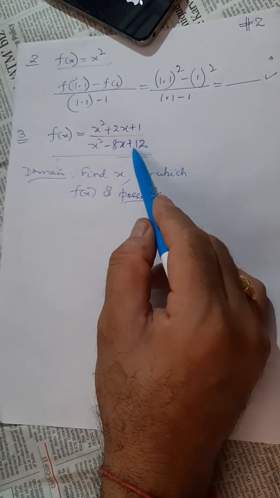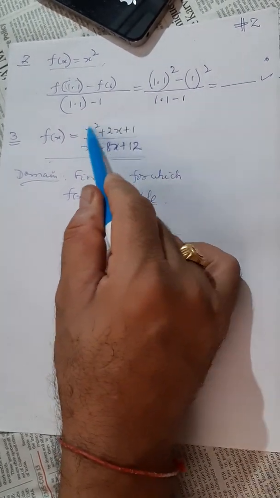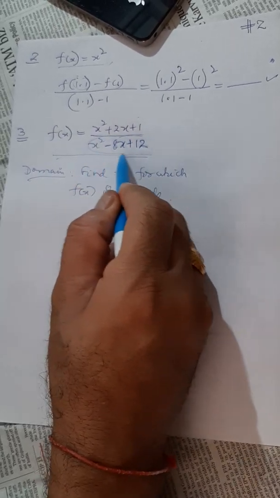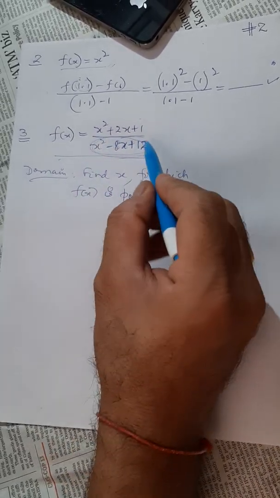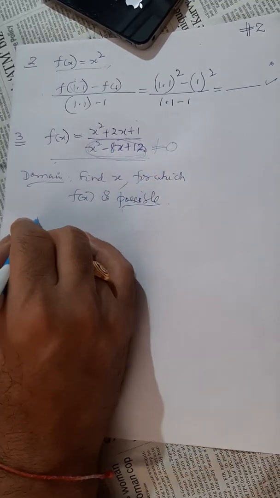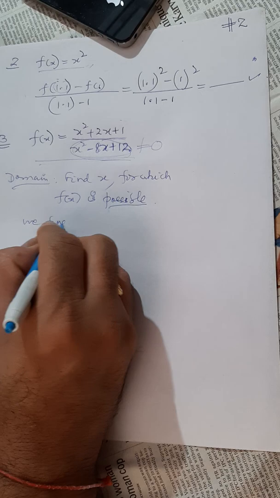Now you have division of two functions. When you have division of two functions, you just need to assure that the denominator function should be non-zero.